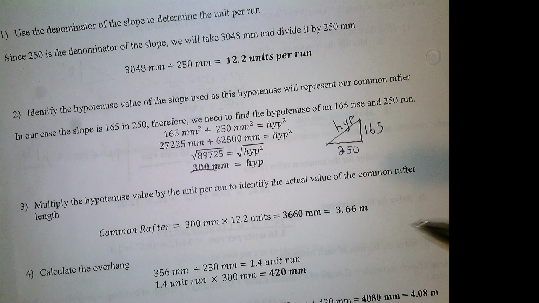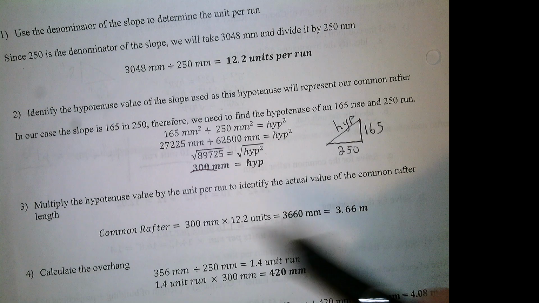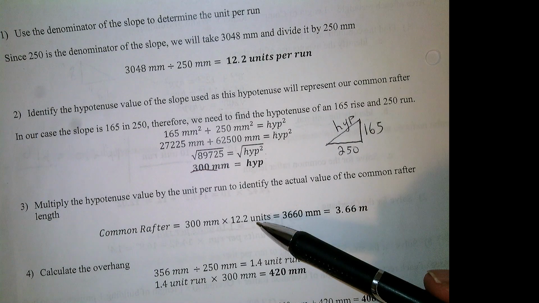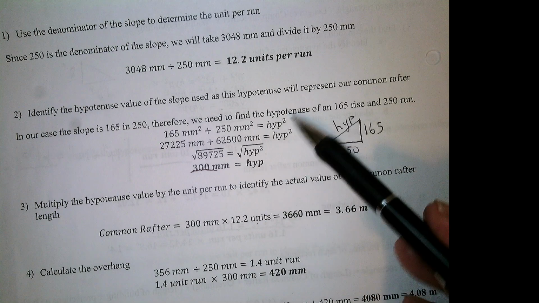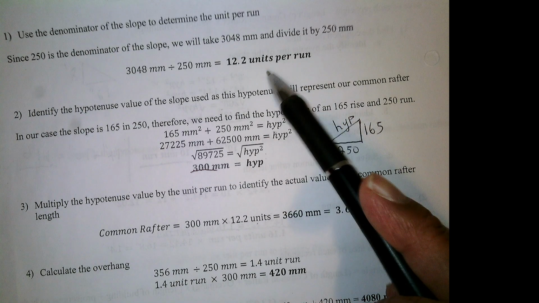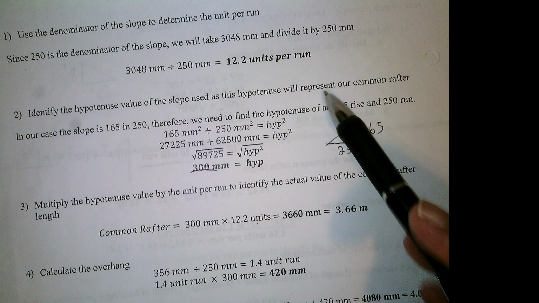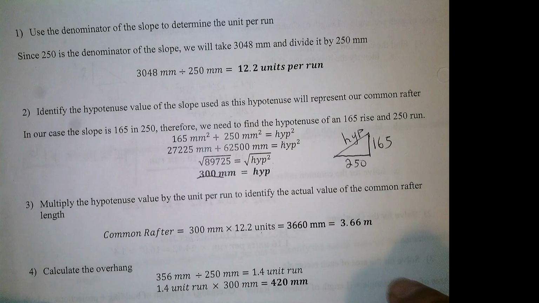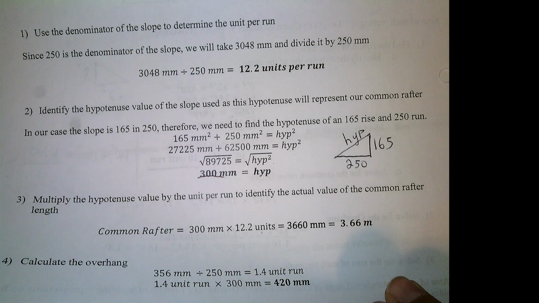is 300 times 12.2, because that's the unit of run. That's how we get the 12.2 right here. See, every triangle compared with the slope triangle is in the same proportion. And so back to question 2.